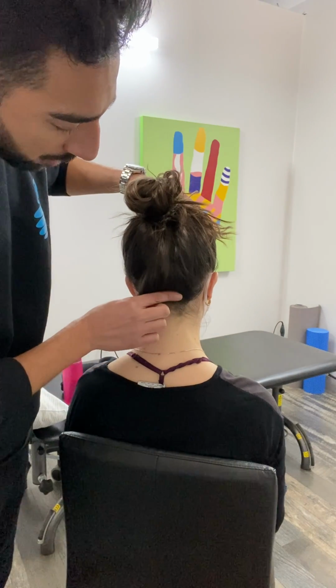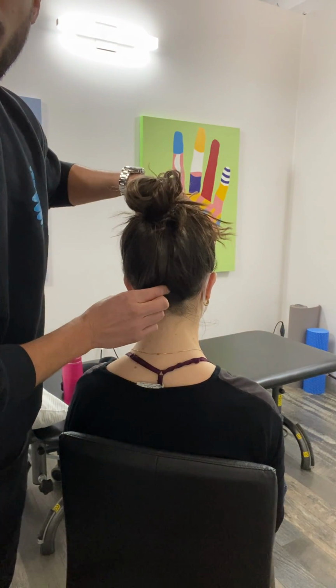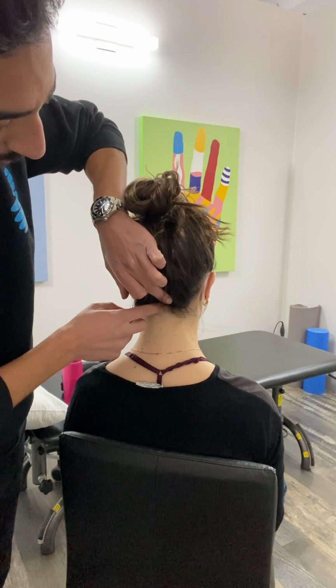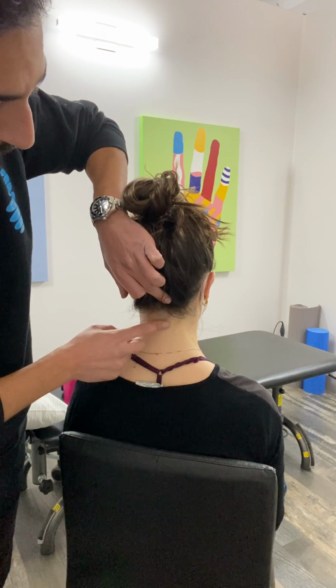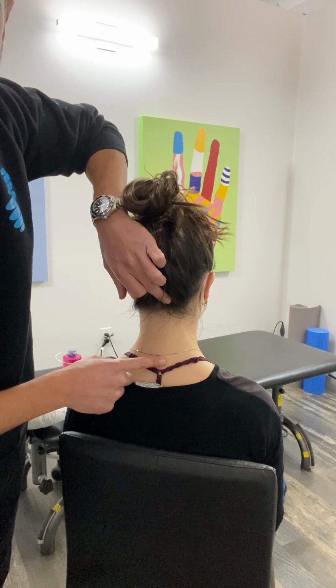If we come into the middle, we're going to find a little bit of a dip. That's our external occipital protuberance. And if we remember from anatomy, from there the nuchal ligament is going to run all the way down the posterior aspect to the tip of C7, okay?